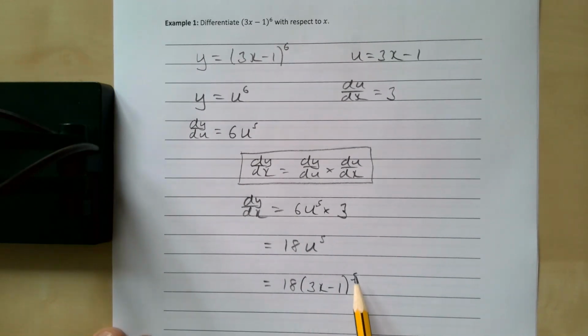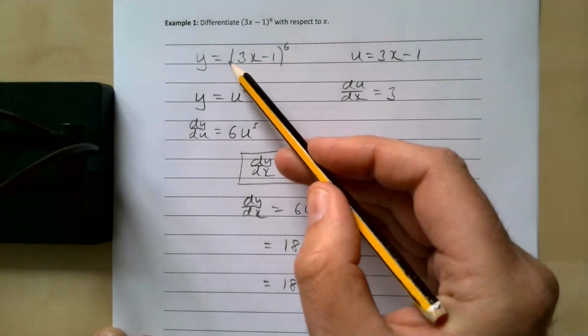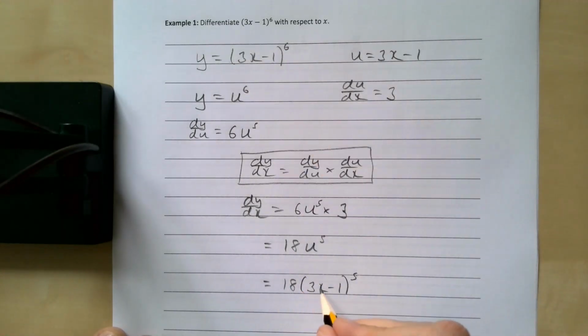So the wee trick to this, again I shouldn't tell you this quite yet, we're going to do it the slow way the first couple of times so you get your head around it. You take away 1 from the power, that becomes a 5. The 6 moves to the front, but also you need to multiply it by the bracket differentiated. So if you differentiate that bracket there, it's going to give you a 3. So that's the 3 times the 6, and that's where the 18 comes from. Let's look at a few more examples.